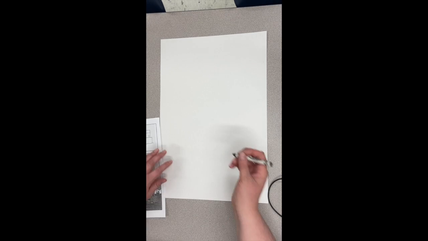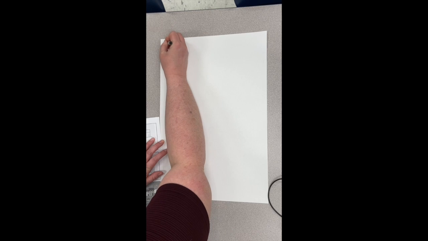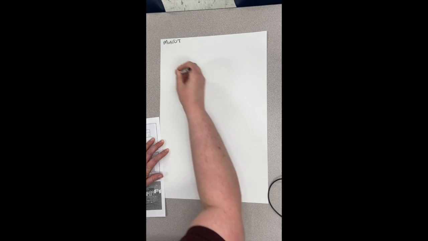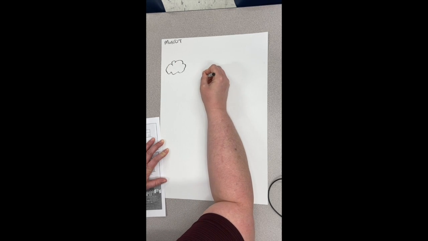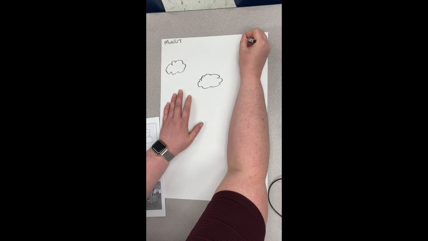I have a handout that has 2 pictures. I'm going to create the one that's more of a seaside town. Please write your name on your paper, whether you want it on the front or the back. Then I'm going to create my sky. I'm adding clouds in the sky.